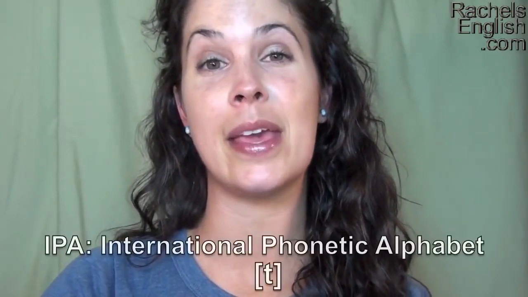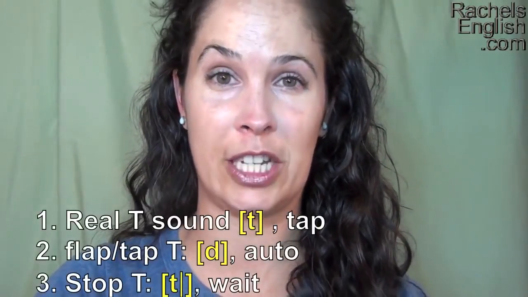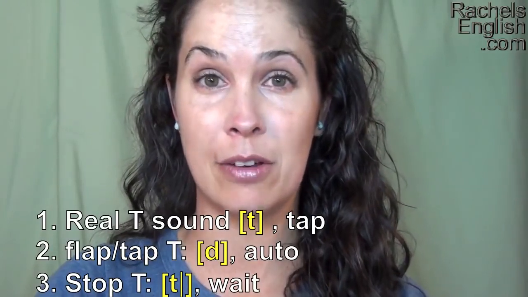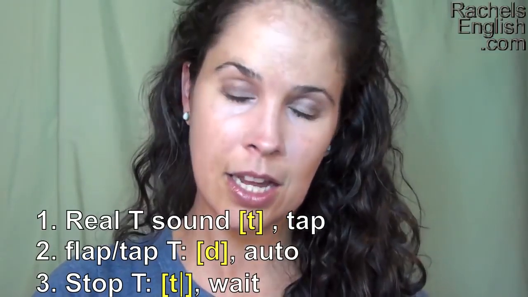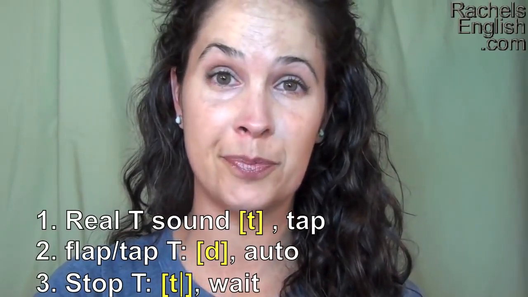Now let's move on to the T sound. The T can be silent, but we'll talk about that later. In all other cases, there is one symbol used in IPA, and that is T. However, in practice, in real-life conversation, you will hear native speakers use three different sounds. First, T, the official T sound, as in the word tap.